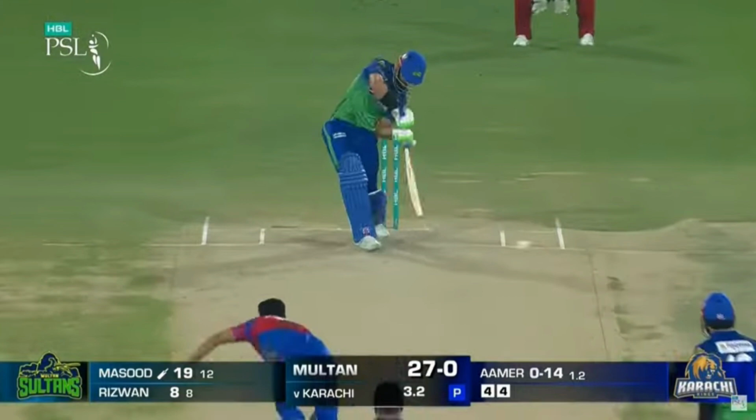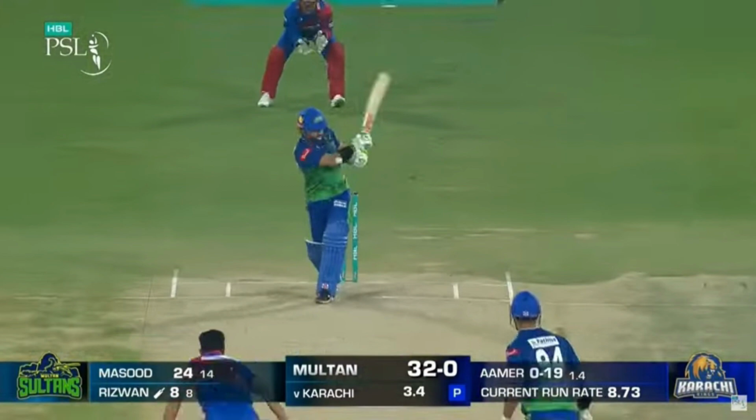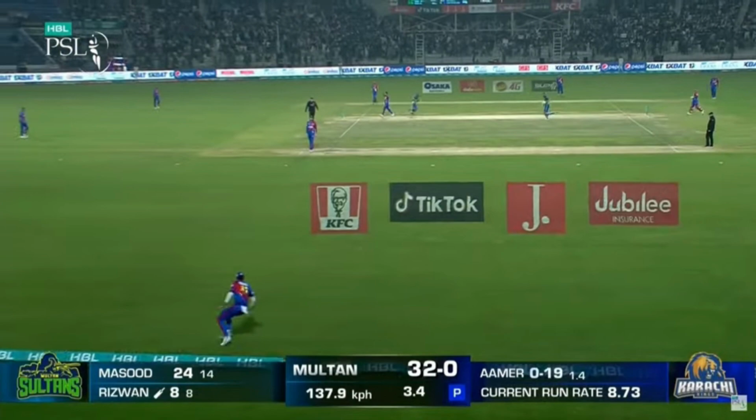7.3. Tahir to Rizwan, 4, tossed up around off. Rizwan sits down and paddles it to fine leg. Just used the pace and gave it direction. 9.2. Tahir to Masood, 1 run, 50 for Masood.